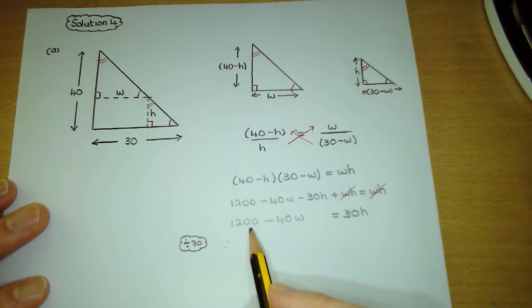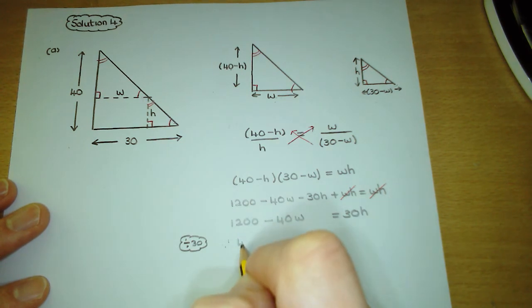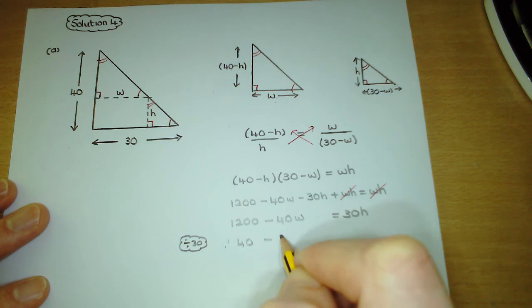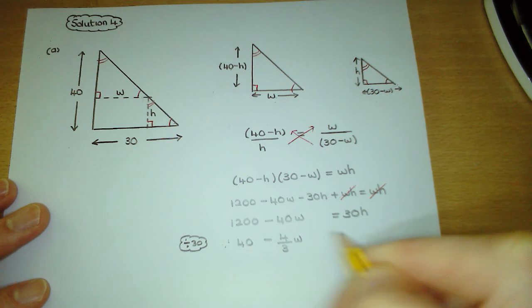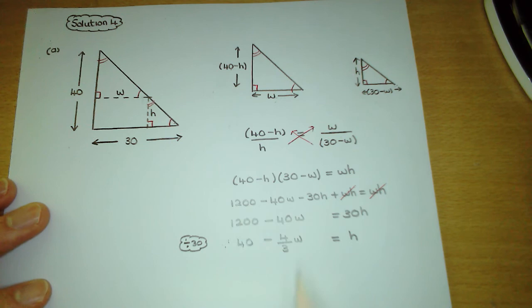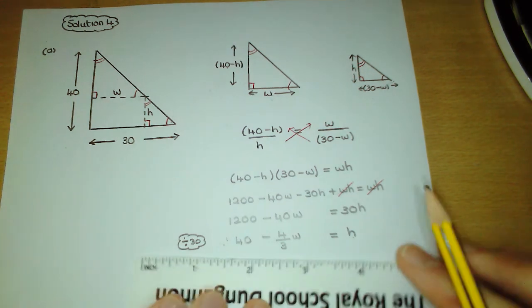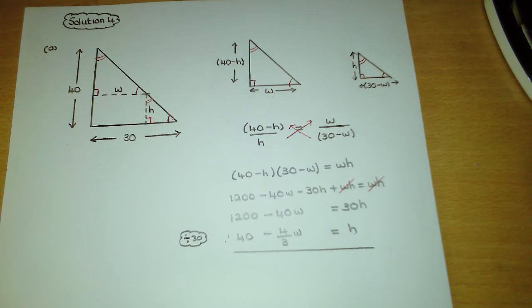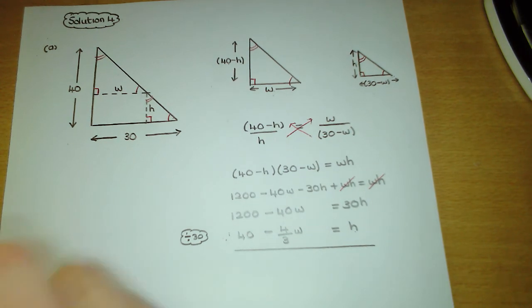So we're going to have 40 minus 4/3 W, and that's equal to H. Okay, so what we've done is we've now made H the subject. We've expressed H in terms of W. So that's part A, H in terms of W. Now let's look at part B.